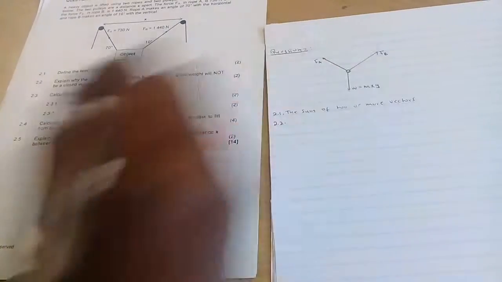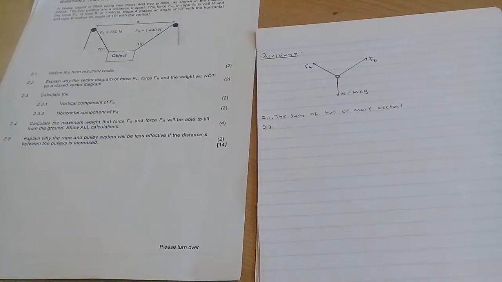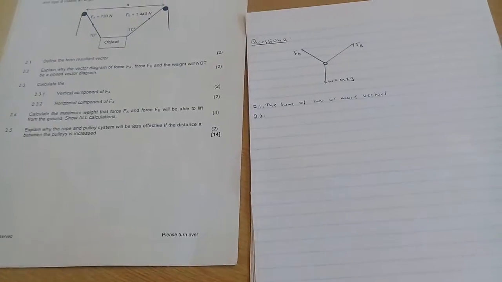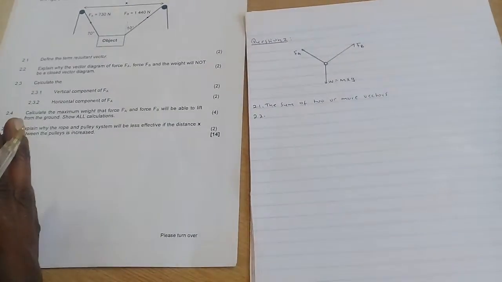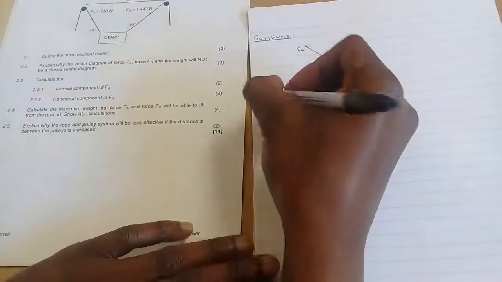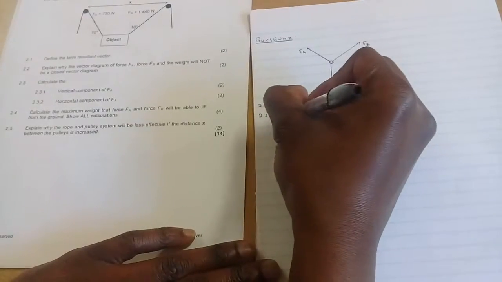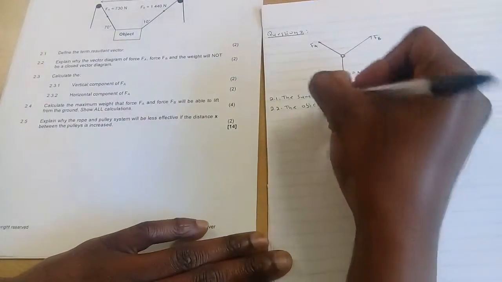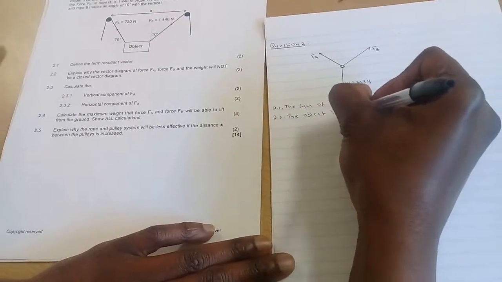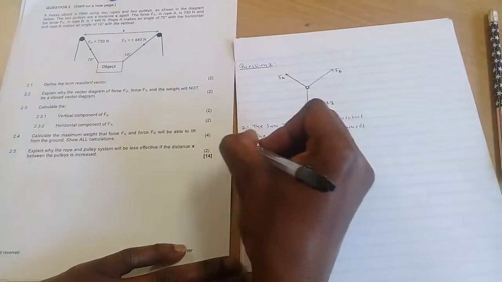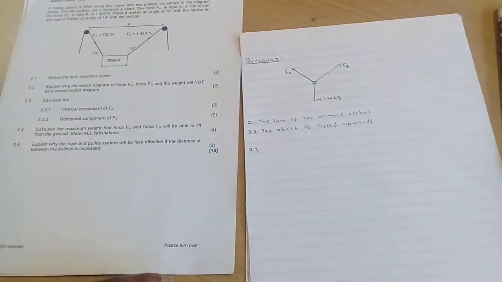Now 2.2, they say explain why the vector diagram of force Fa and force Fb and the weight will not be a closed vector diagram. Now the reason why it is not a closed vector diagram is because this object is being lifted upwards. That is why we cannot have a closed vector diagram. The object is in motion. The object is lifted upwards. Now that is why we are not going to have a closed vector diagram. Now let us go to 2.3.